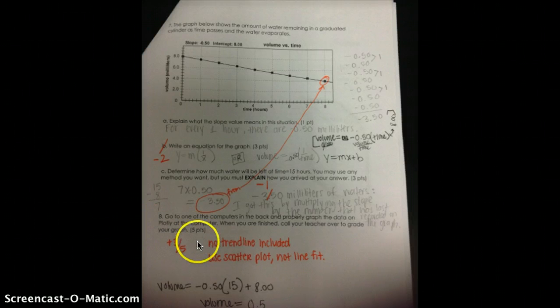I think that was the easiest thing overall. Most students got 4 or 5 out of 5. And this girl here, she did not include a trend line and she used the line fit instead of the scatter plot, so she got 2 points off. But students had been practicing this a lot, so they did well on this section of the quiz.